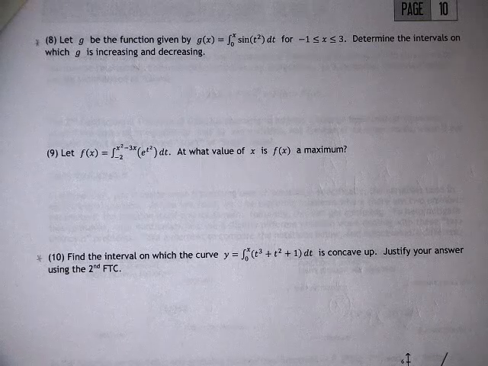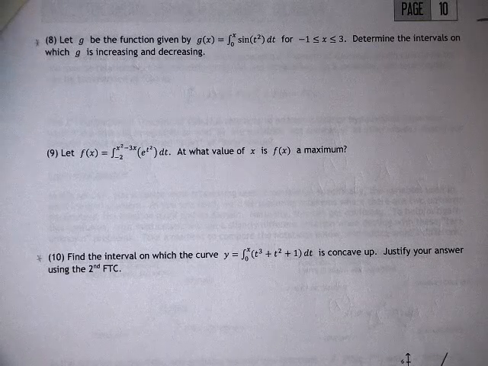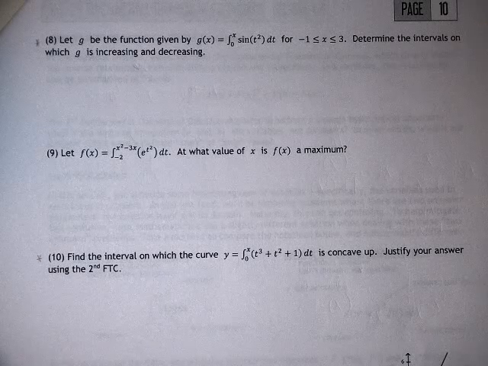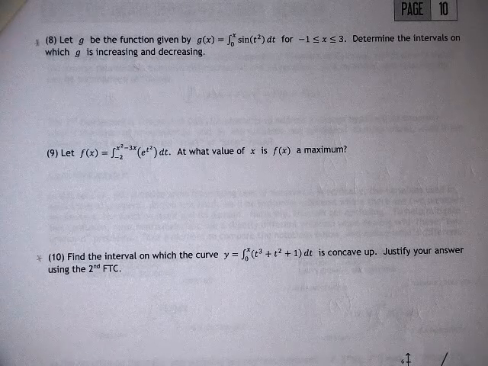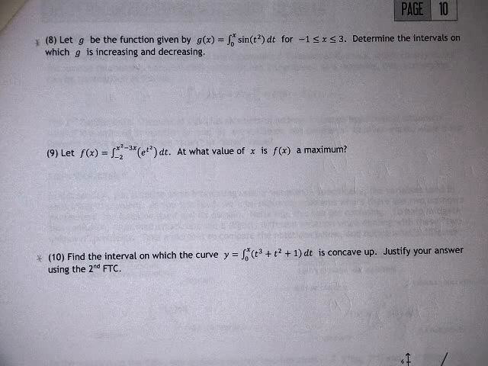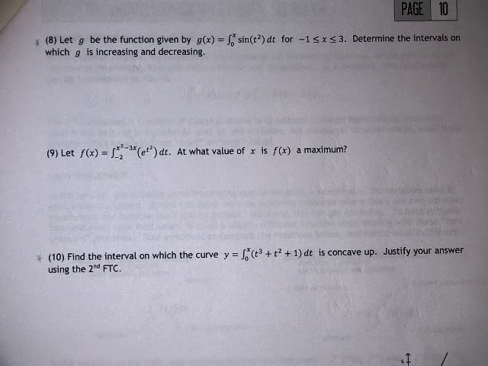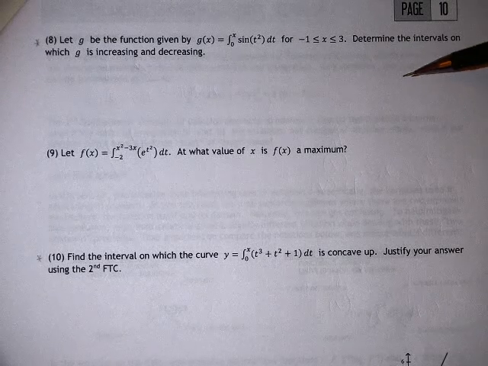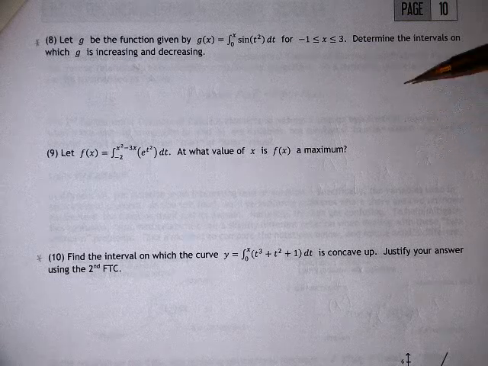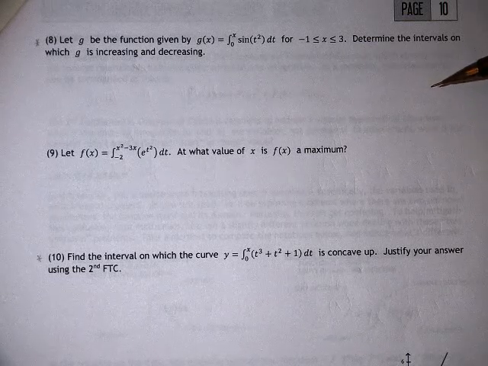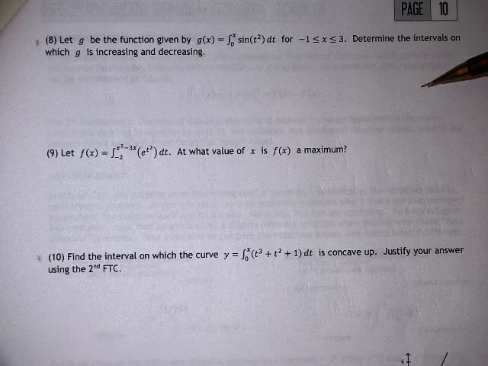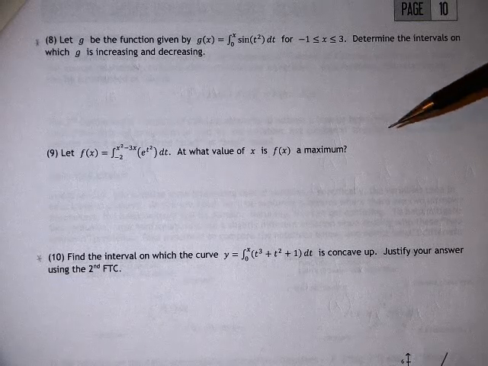Hi everyone. The problems on this playlist are essentially meant to challenge your understanding of the second fundamental theorem of calculus and allow you to apply it to a series of problems that have some relationship to derivatives, which is why the second fundamental theorem plays in. As a reminder, the second fundamental theorem is about taking the derivative of an integral.